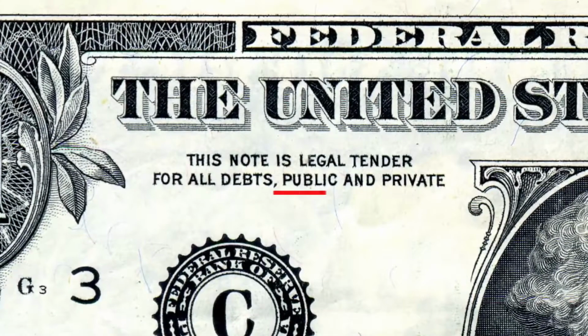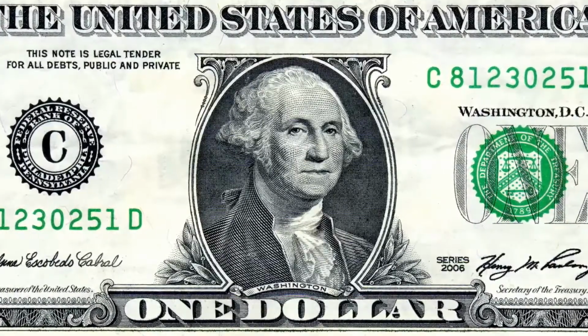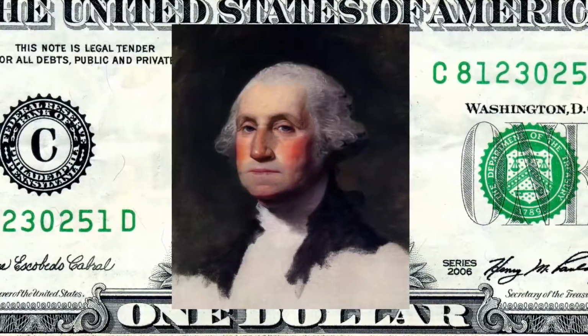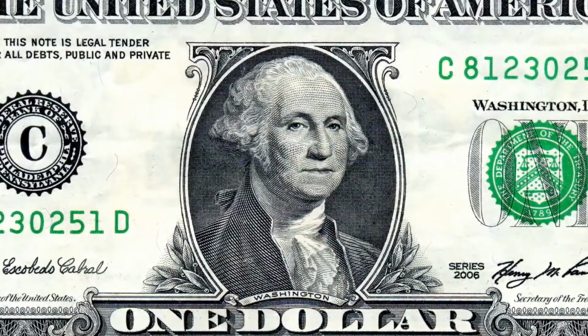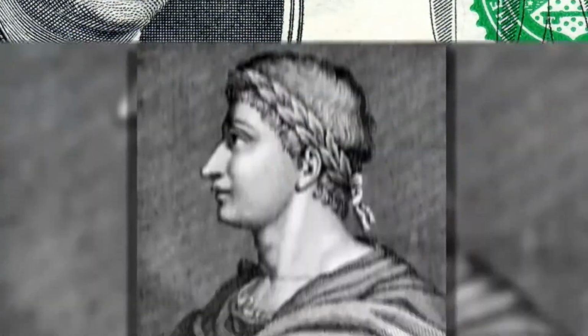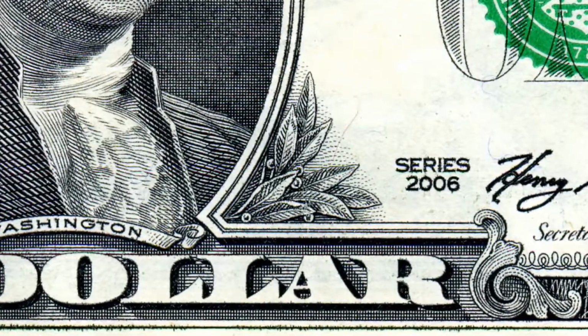Right above this is the obligation clause, and in the middle is good old George Washington, the first president. This picture was modeled off Gilbert Stuart's portrait of him in 1796, but it was reversed due to the engraving processes. The portrait is supported by bay laurel leaves, which represent status, like back in ancient Greece, and they also appear to be budding, indicating that the US is yet to bloom.